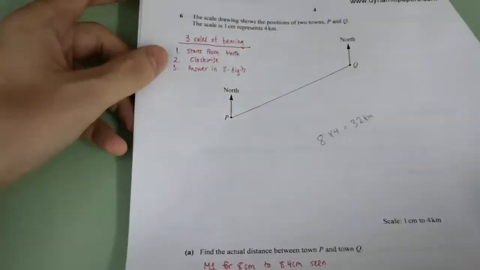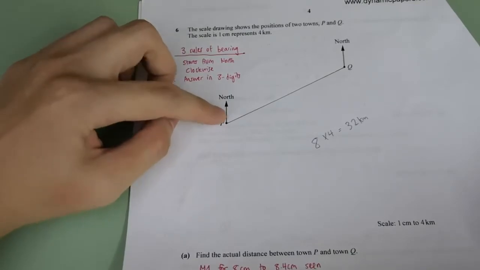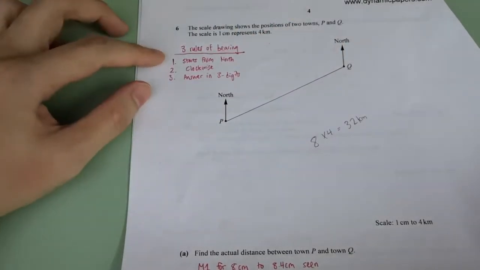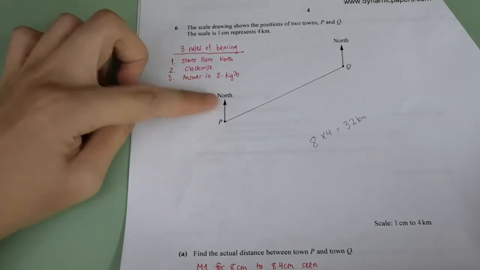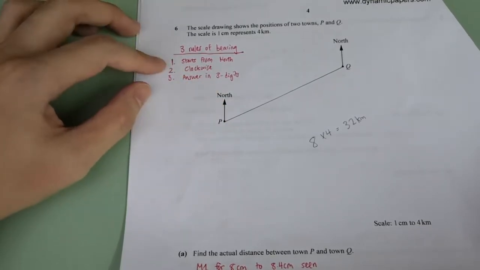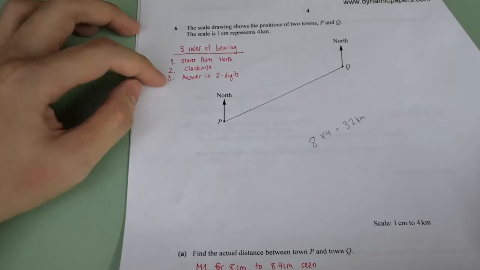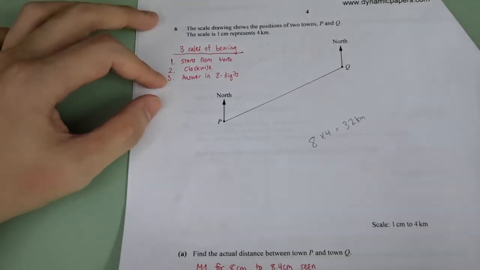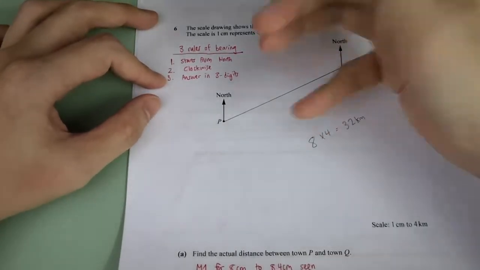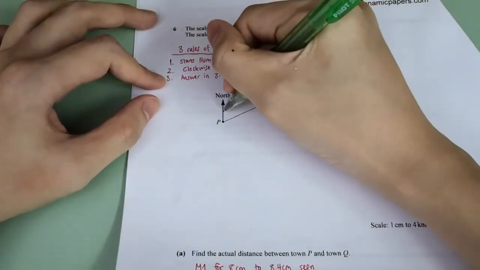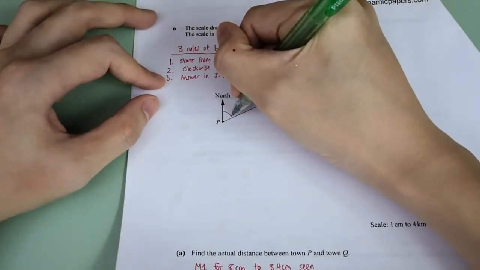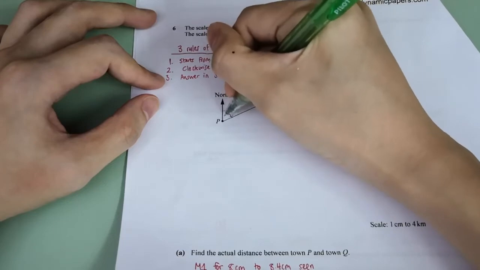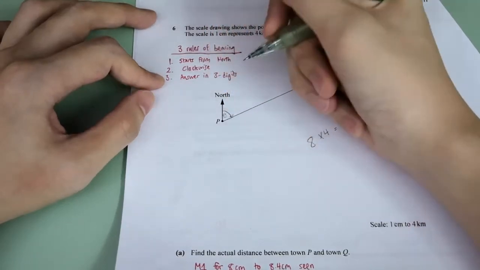So let's go back to the diagram. Alright, from P, measure to Q. But let's go through the 3 rules of bearing first. The first rule is you must start from north line. So the north line has been drawn for you. The second rule is clockwise, and the third rule is your final answer must be in 3 digits. So what you have to do, right, you have to measure this bearing from clockwise touching this line. So we have to measure this angle over here, theta, we call it theta.